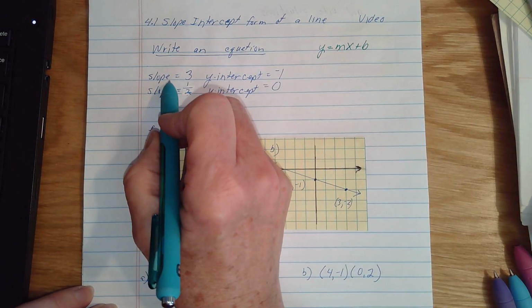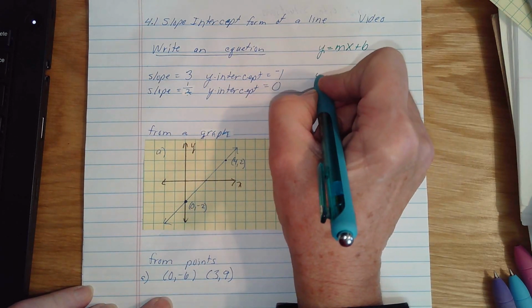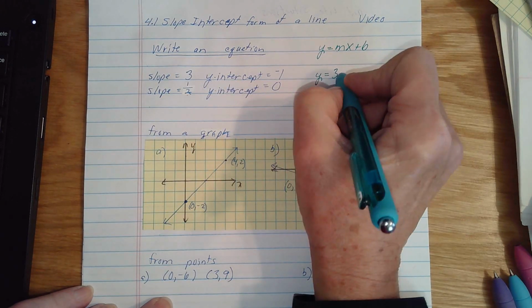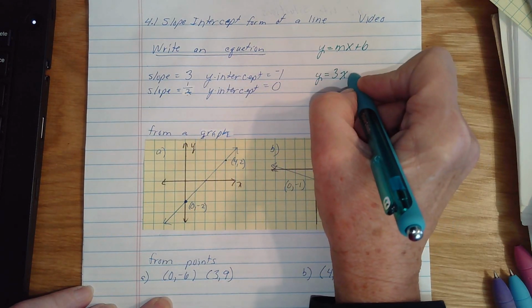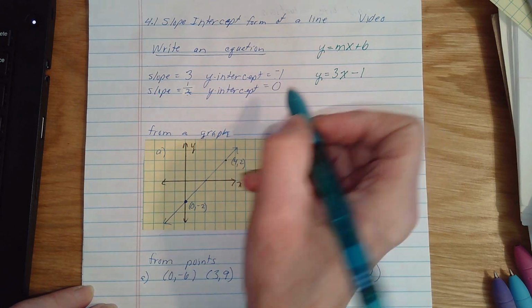So when we are given the slope of 3 and the intercept of -1, our line would be in the form of y equals 3 times x minus 1, because we're adding a -1.